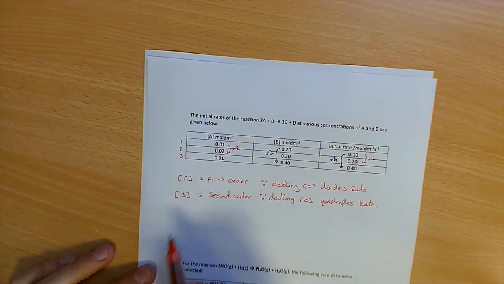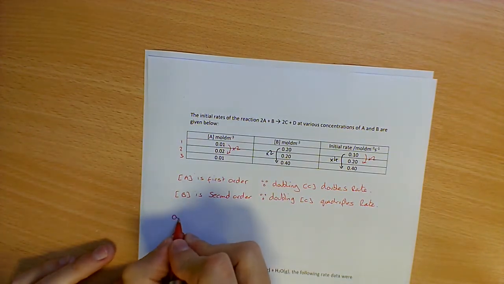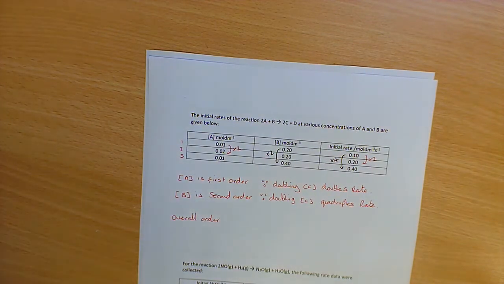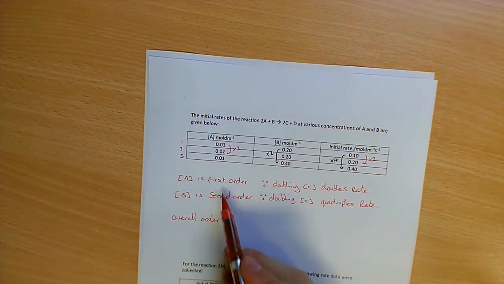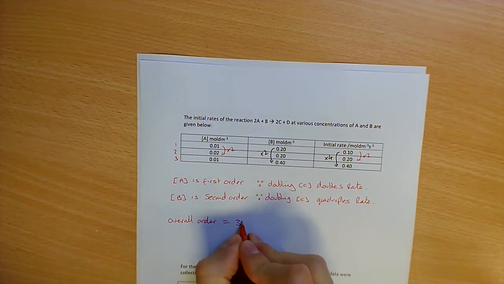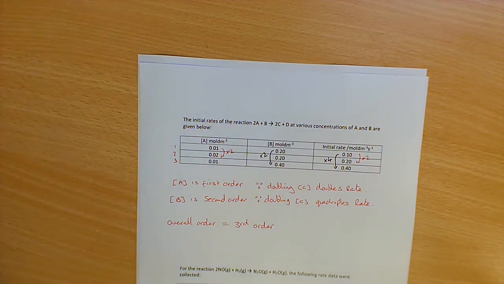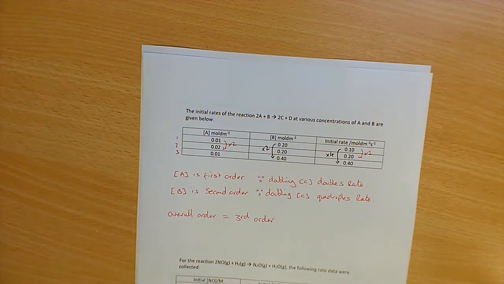Okay, so now we know that A is first order, B is second order, and finally the overall order of the reaction is just the sum of the orders of the reactants. So 1 plus 2 is 3. So the overall reaction is a third order reaction. And what that means is, if you were to double the concentration of A and B, then the rate would increase by 2 cubed in total. Okay.